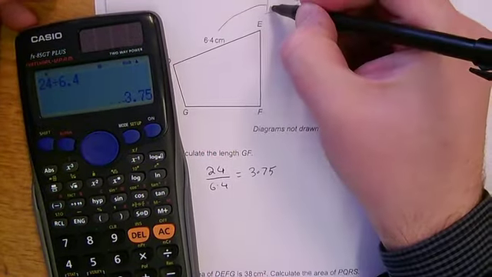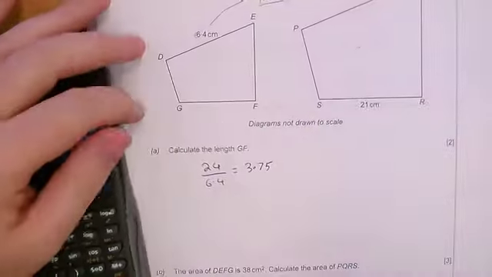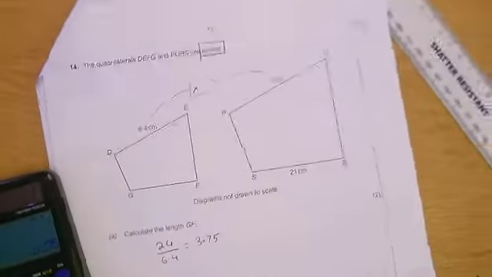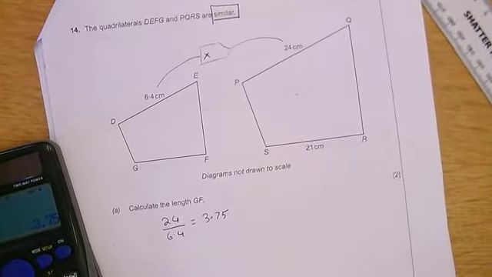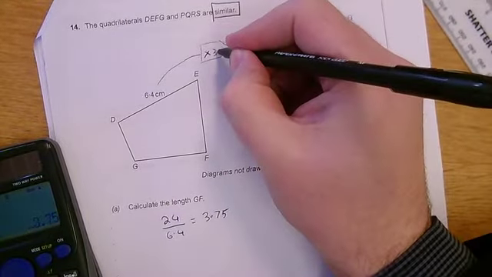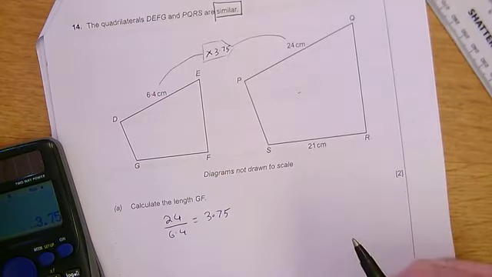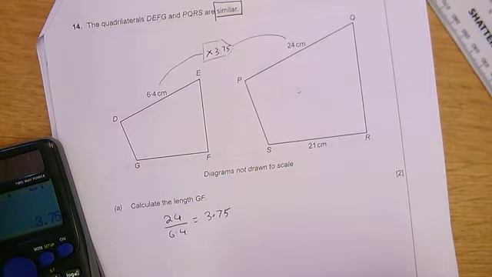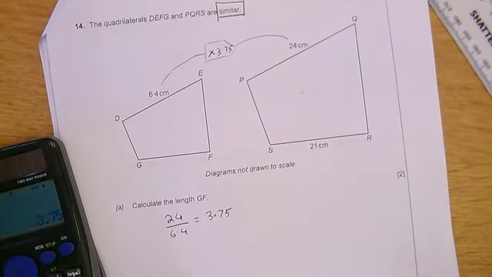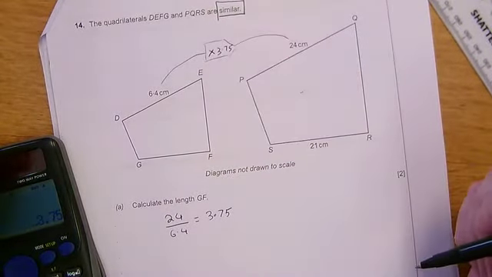So the multiplier to go this way is times what? What's wrong, Sarah? Nothing. Wait, avoid. Alright, so to go from there to there, we times 3.75.